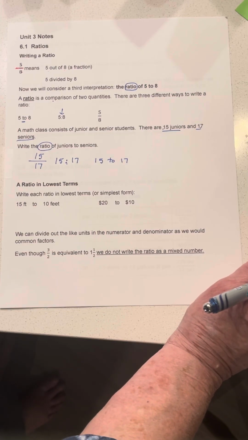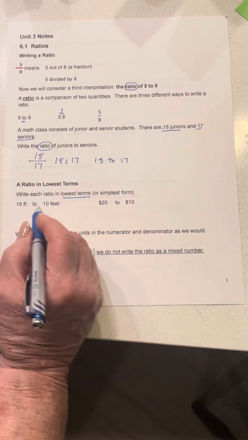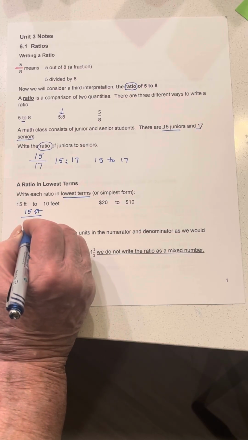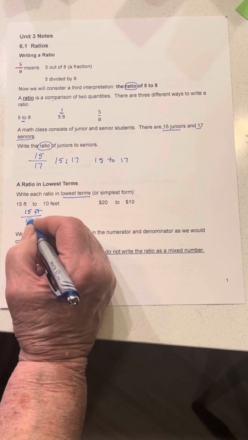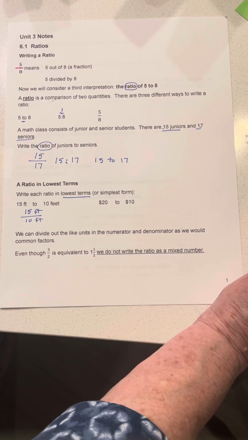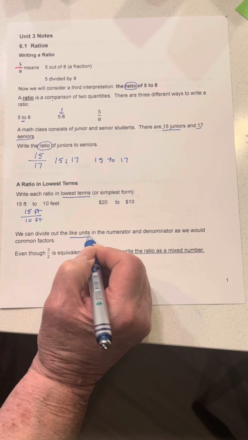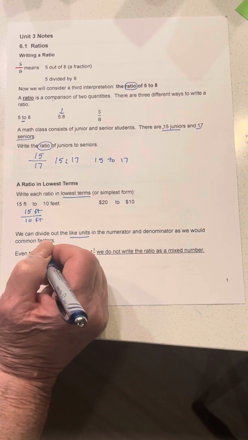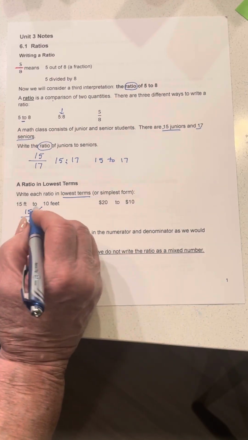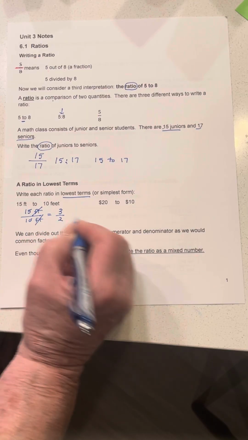If we write it as a fraction, we can write it in lowest terms or simplest form. So if we wrote 15 feet to 10 feet, you can easily see that we could simplify the fraction 15 to 10. We could divide both of those by 5. We can divide out the like units as well in the numerator and denominator as we would common factors. So those would cancel out. We can divide both of these by 5, and we would end up with 3 halves.